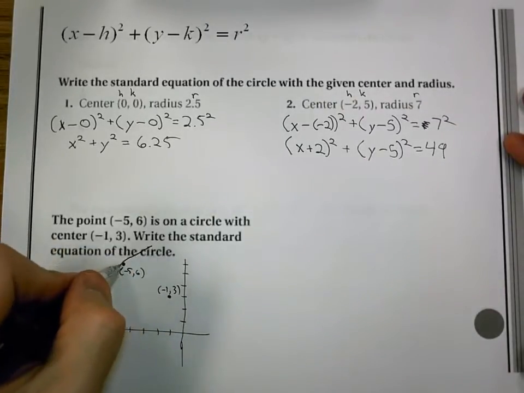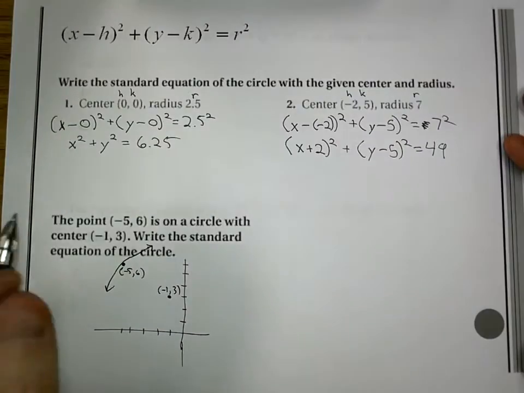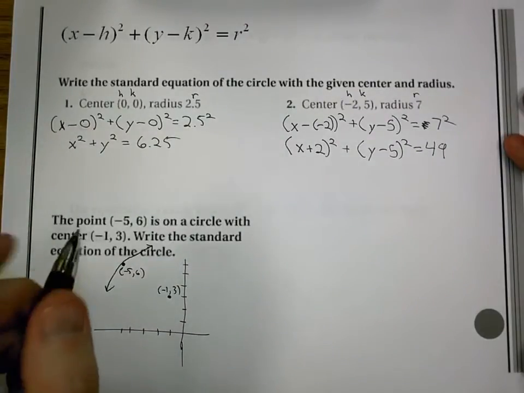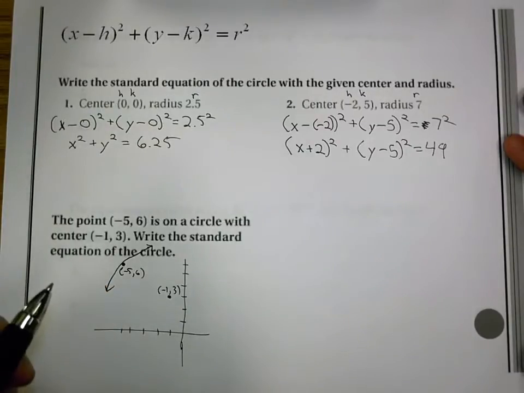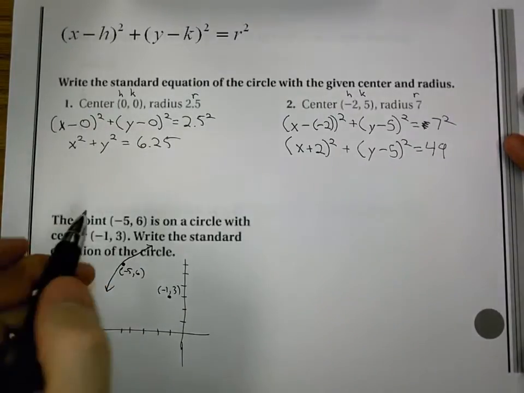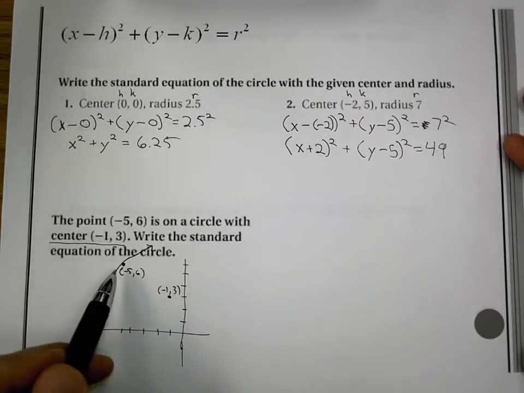So that's kind of saying the circle's going off in that direction. I need to write the equation for the circle. Now, I said earlier you need two things to write the equation for the circle. You need the radius, and you need the center. So far, we know the center. We need the radius. Typically, though, we don't get a point on the circle, so we're going to use that to help us find the radius.